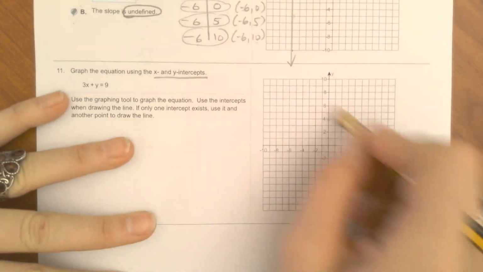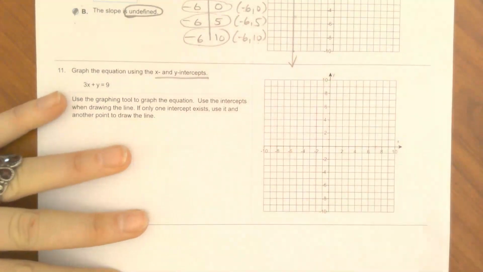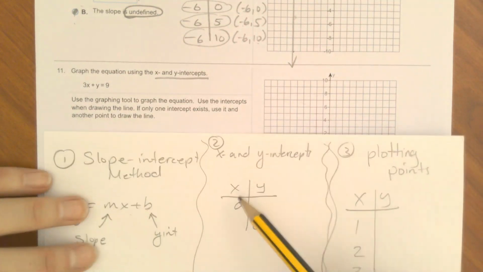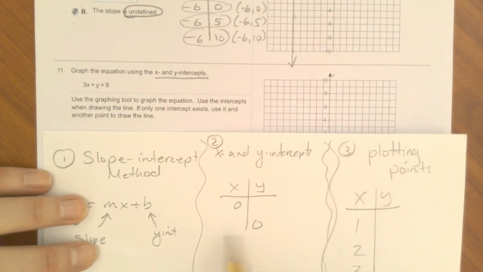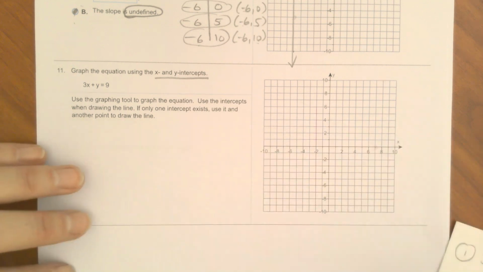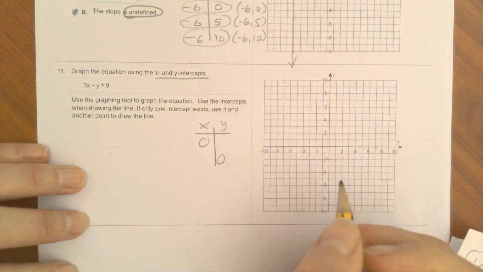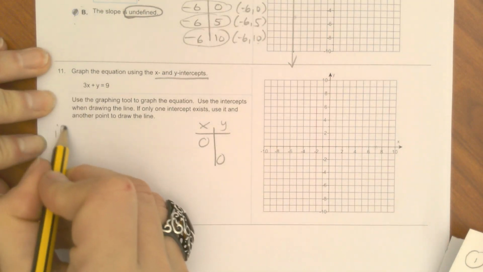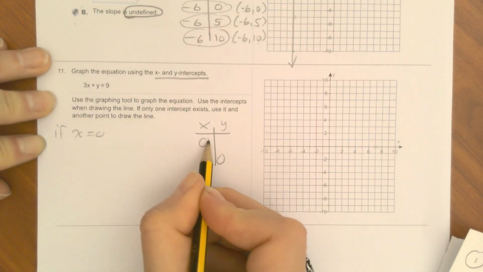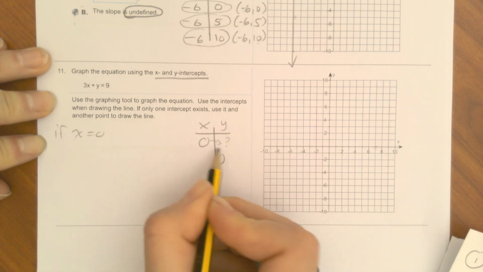But in order to find points that are on the x and y-axis, you have to use this method, 0, 0, because that means stay the same. Stay on the x-axis, stay on the y-axis. So let's make a table of values, okay? Put 0, 0, and we say if x equals 0, we're going to do the first one, we're going to try and find out what y is.